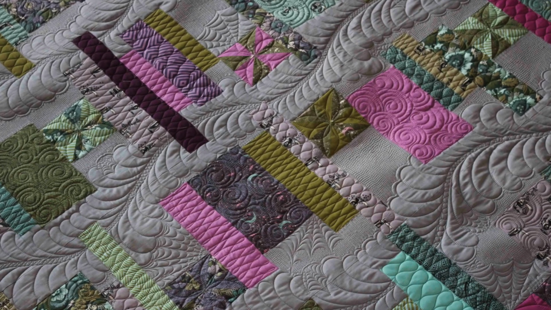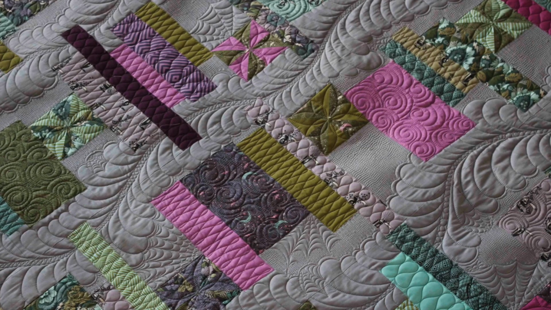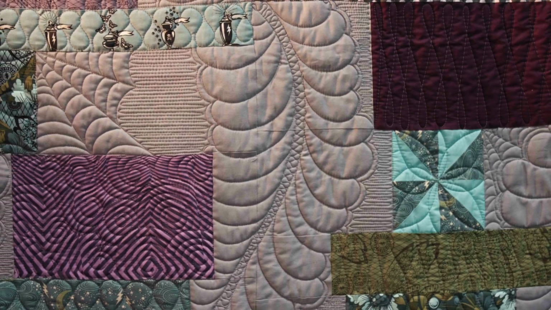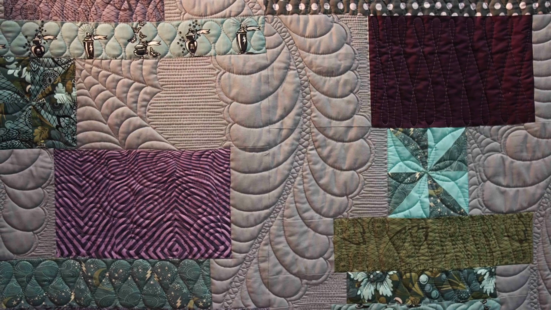So I just added some traveling, and the next thing I knew, I had some beautiful feathers that looked like they were going behind the blocks. Even though I quilted this quilt back in 2012, I am still in awe of it every time I look at it. I mean, it's not every day you get to quilt spider webs on quilts.